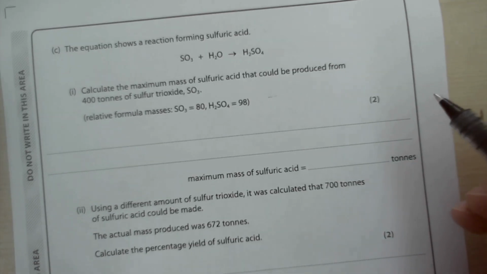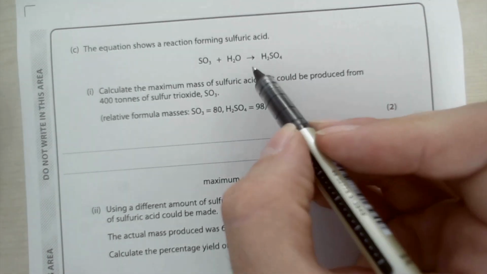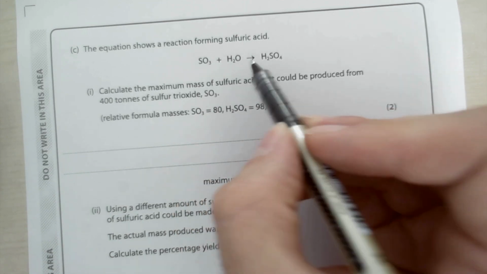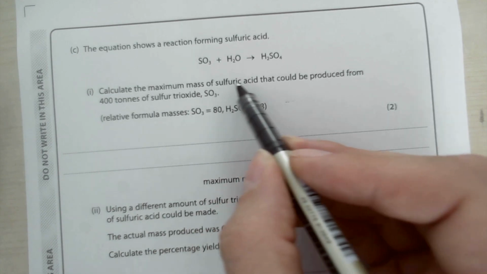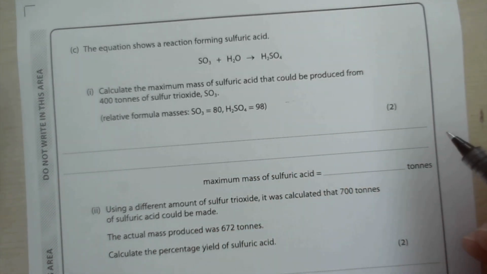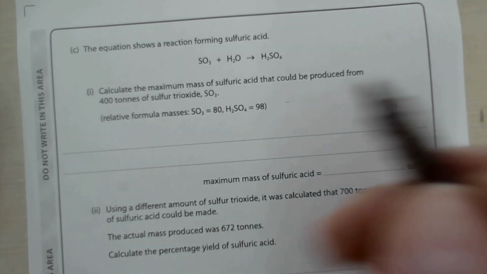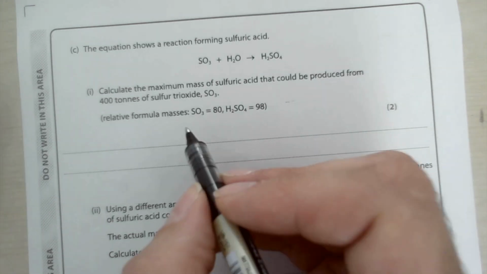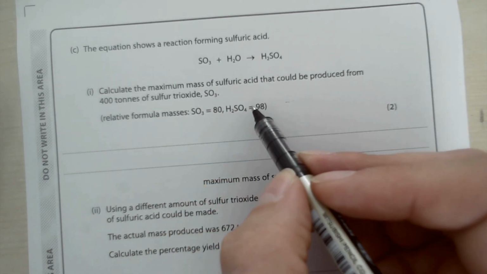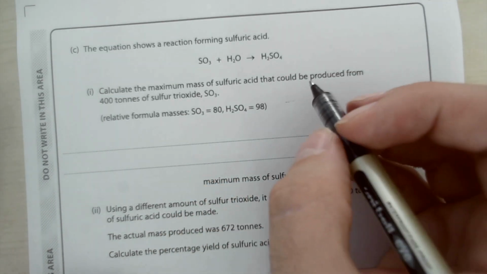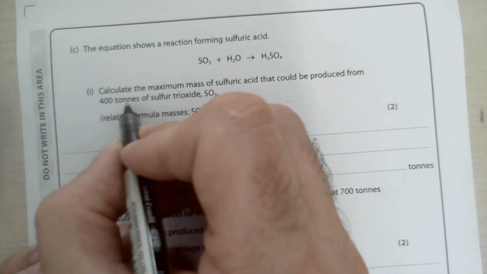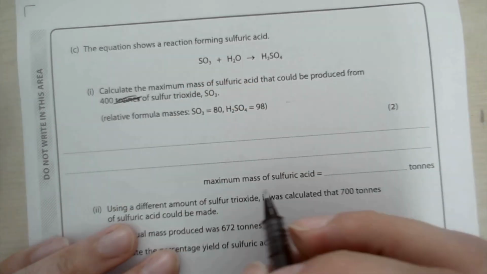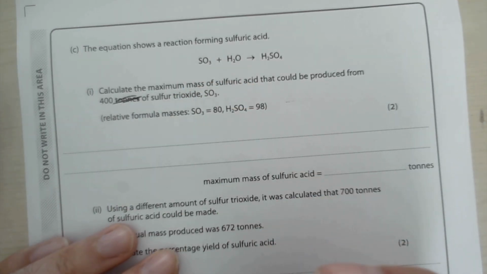Okay, here we've got a reaction showing how sulfuric acid is made. So sulfur trioxide reacts with water to make sulfuric acid, and we have to calculate the maximum mass of sulfuric acid that can be produced from 400 tonnes of sulfur trioxide. So this is quite a hard one to do. So let's have a look at how we're going to approach this. We know we've got 400 tonnes. Now we can just ignore the units here because the grams would be equivalent. So just 400 is absolutely fine to use.